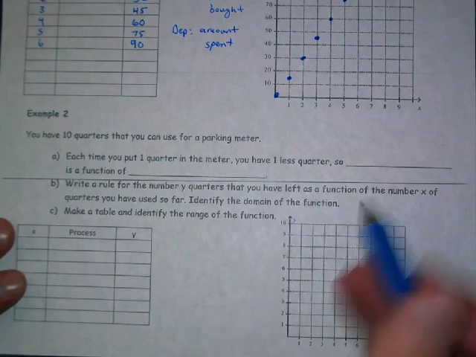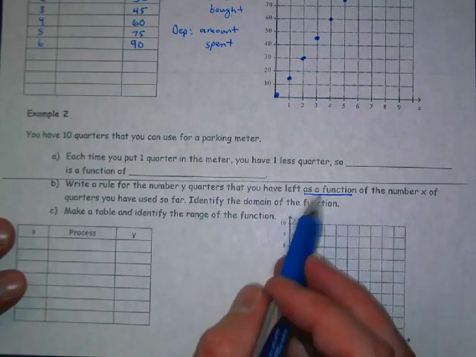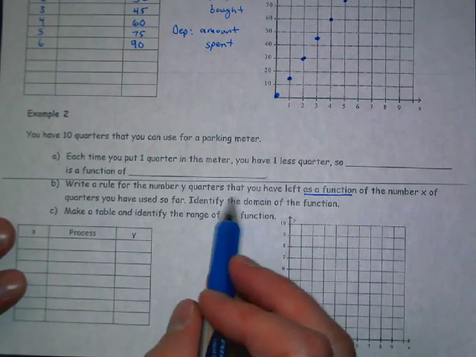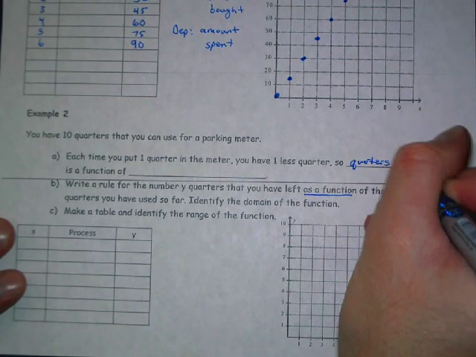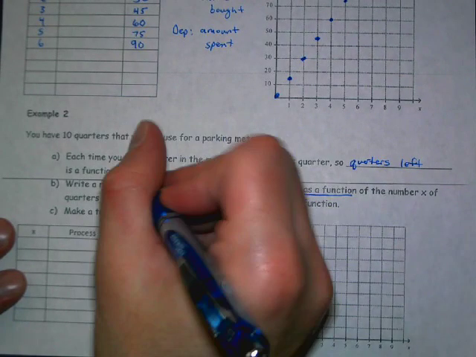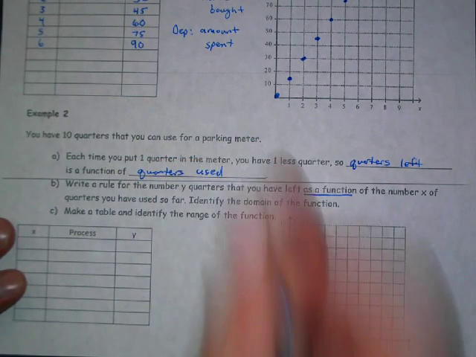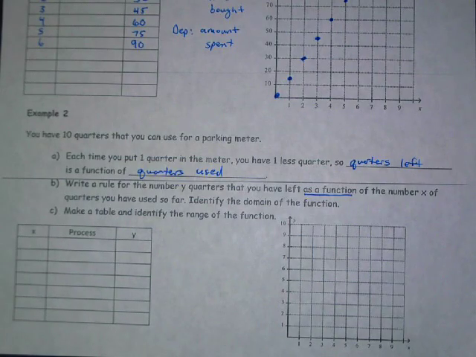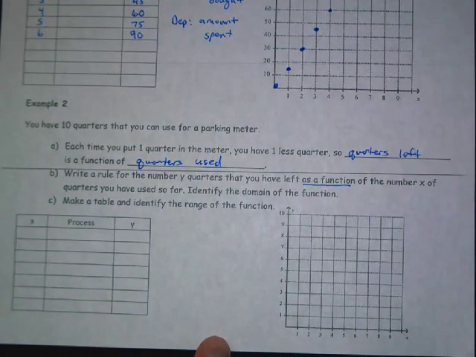Write a rule for the number y quarters that you have left as a function of the number of x quarters you have used so far. It's the same wording we have up here. So the quarters you have left is our first blank. Remember we talked about you can replace as a function of with depends on. So the quarters left depends on the quarters used. Every time you use a quarter, we have 1 less quarter. So the number of quarters you have left is a function of the number of quarters you've used.